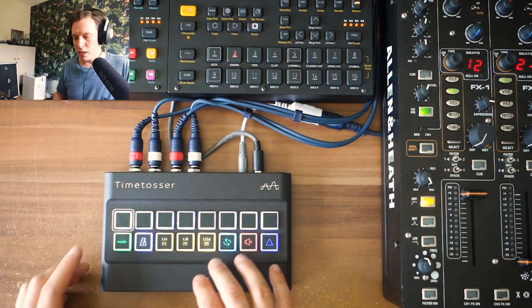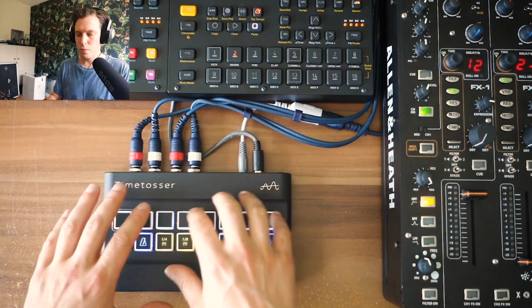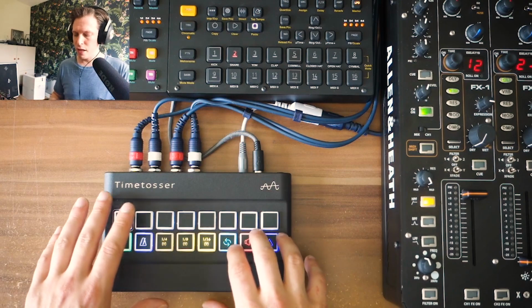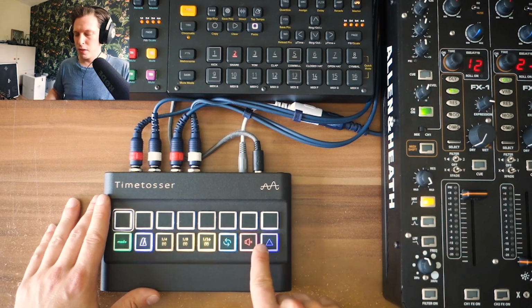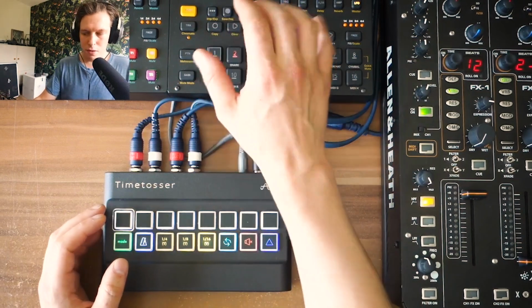A couple of things it can do is repeats, stutter effects, and reorder a pattern that is being inputted on the fly. You also have a reverse button and a mute button. I'm just gonna show you what you can do with it. So let's start with a beat.